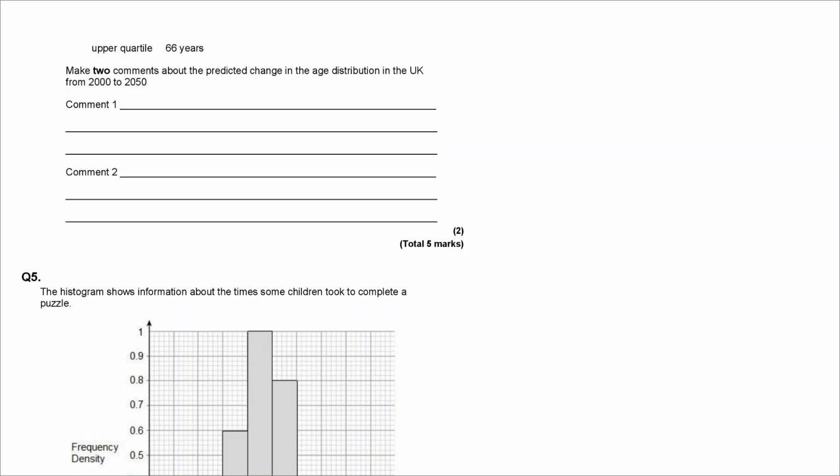Right, this comments part, when you're looking at box plots, what can you compare? You can compare either the median, or the range, but let's go for the interquartile range. And remember, the median is a measure of average, and the interquartile range is a measure of spread or variability or consistency. These are the things you compare with box plots.